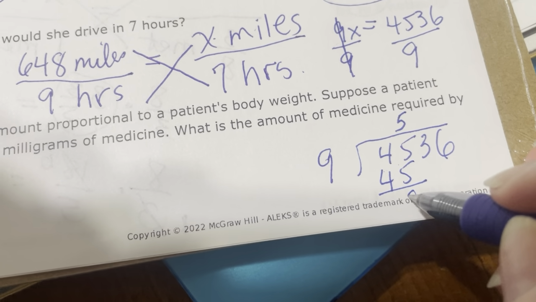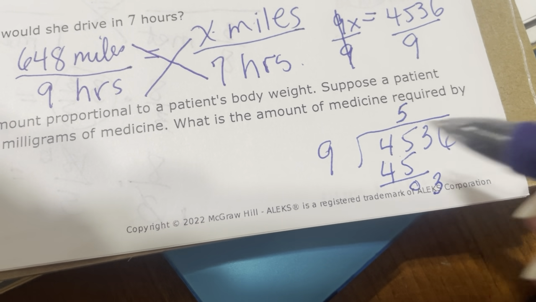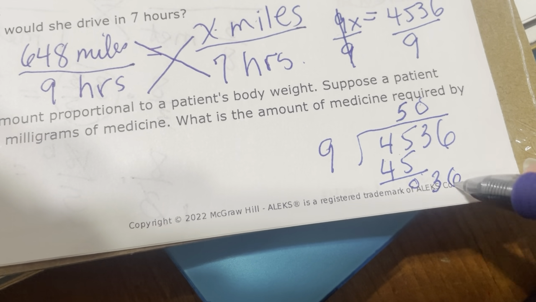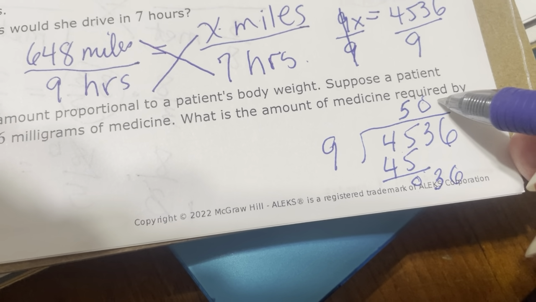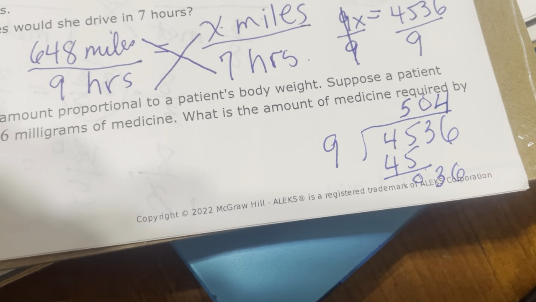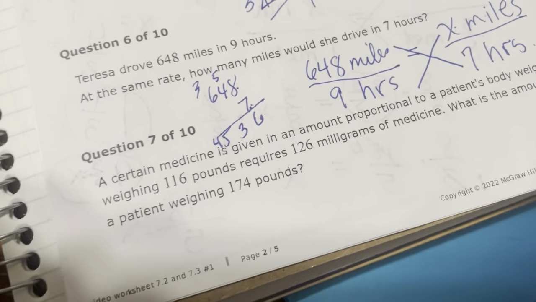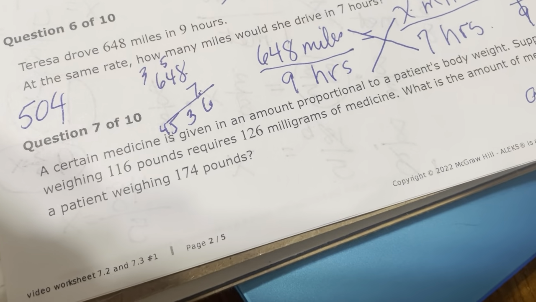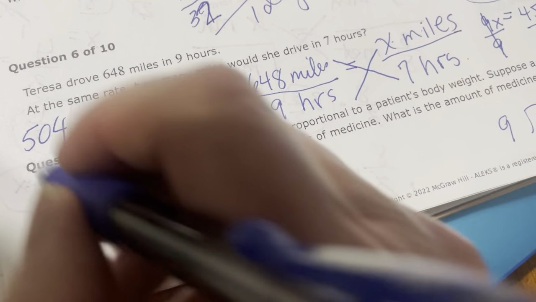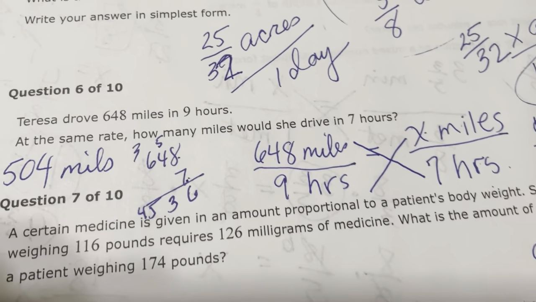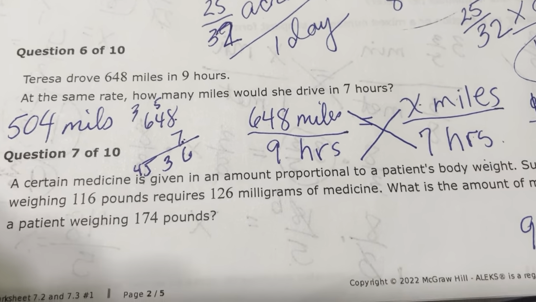We bring down nothing and the 3. That one goes 0. But then we bring down the 6. 9 into 36 goes 4 times. And 504 is the answer. So we're going to say 504 miles, because that's what my x was, in 7 hours.